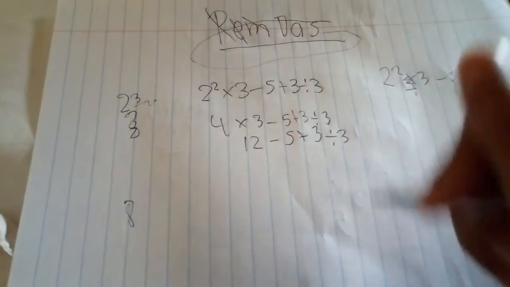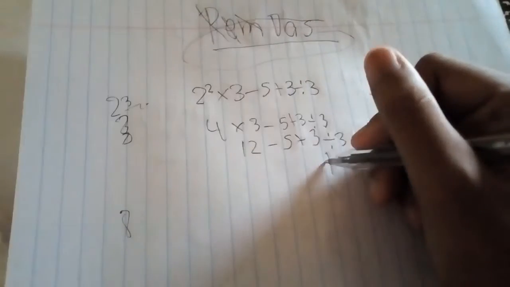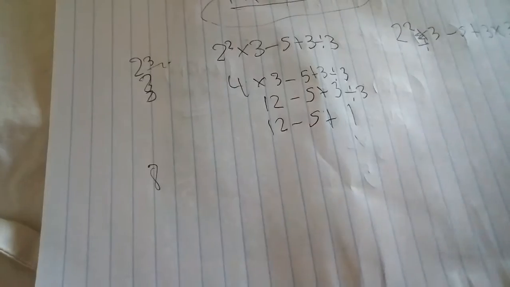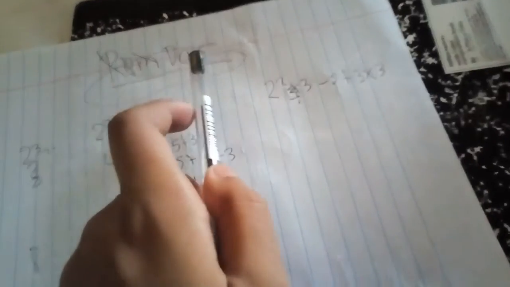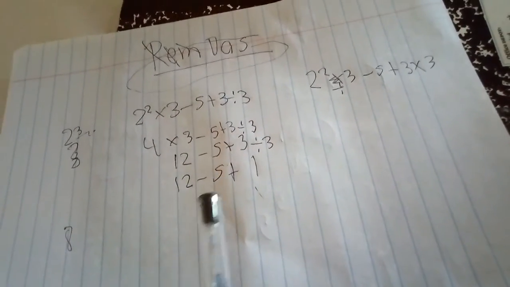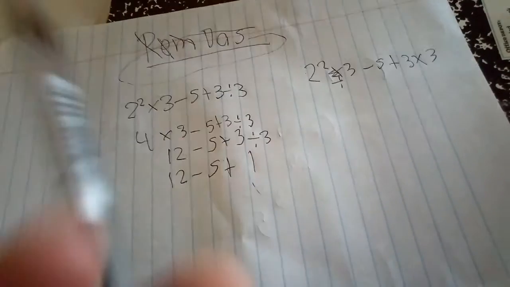Now 3 divided by 3 is 1. So we're going to finish writing back down the problem. 12 subtract 5. Now, let's see. Up here it says addition and subtraction, the way it comes. It doesn't mean you're supposed to add first then subtract, because you're going to get a different answer. So if you do that, you will get a different answer.